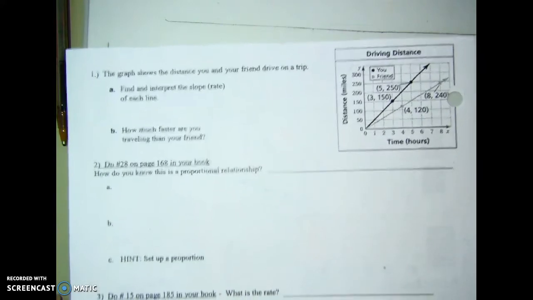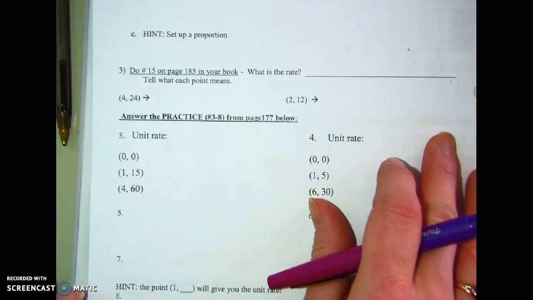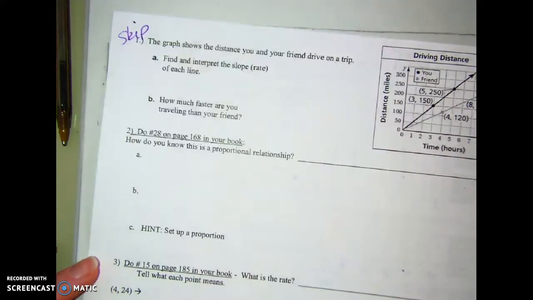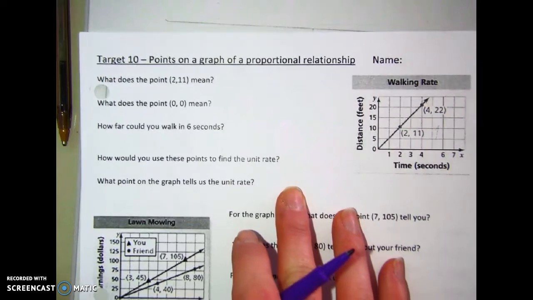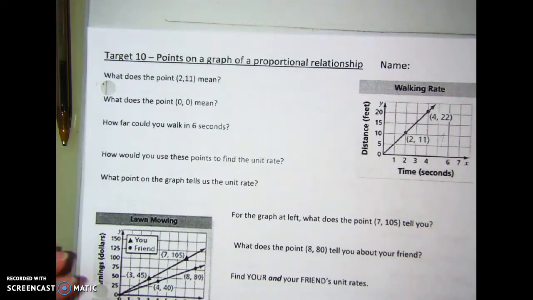If you flip this over on the back, you do not have to finish this side. We'll come back to this and kind of do it as practice. So ignore the back. Okay, but this video continues on to this sheet. It says target 10, points on a graph. So we're going to keep going and do a little bit of this for practice. This is all still part of the same video, these two sheets together.